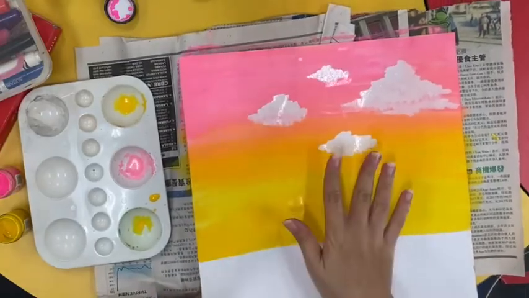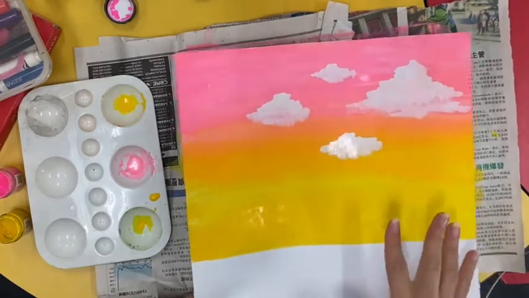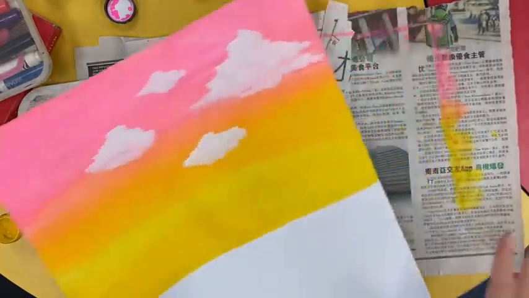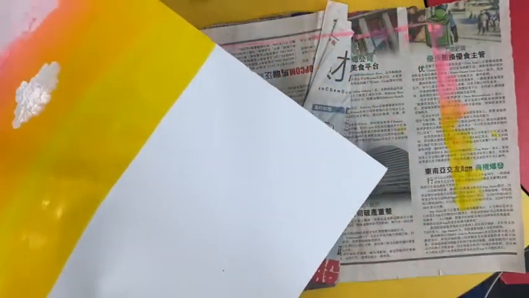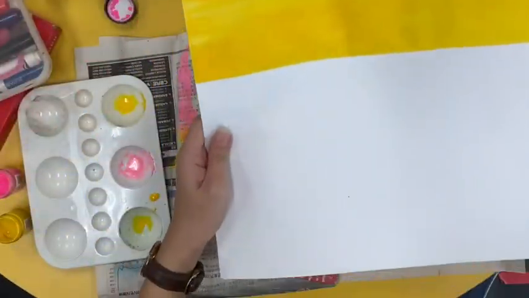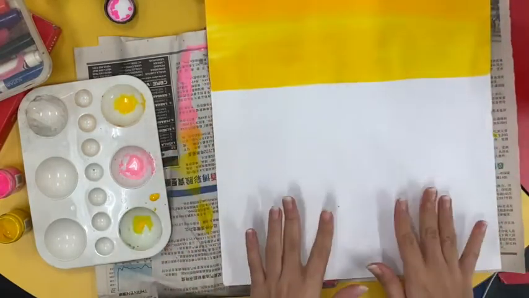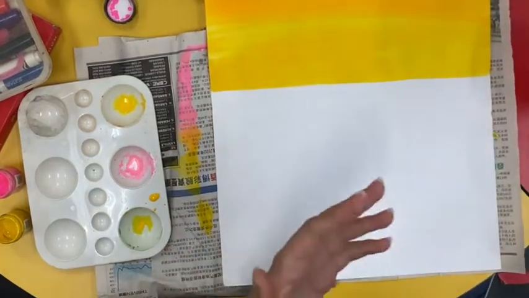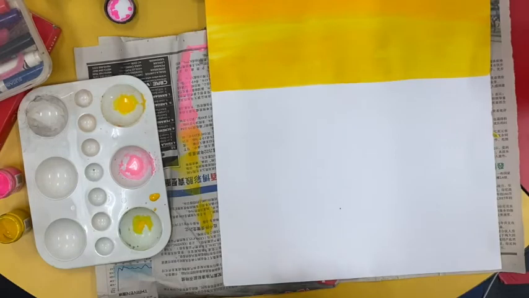Okay, later on when it's dry, I'm going to add some birds, but it's wet right now, so I don't want to do that. Next, I'm going to paint the ground. Let's see, what kind of ground do I want? Because mine is going to be a mountain, I think I'm going to paint it gray because of all the rocky roads. But again, for your artwork, it depends on what kind of landscape you want to create.